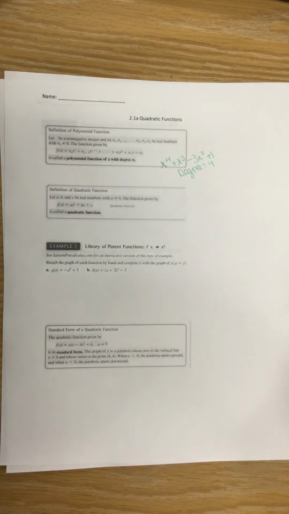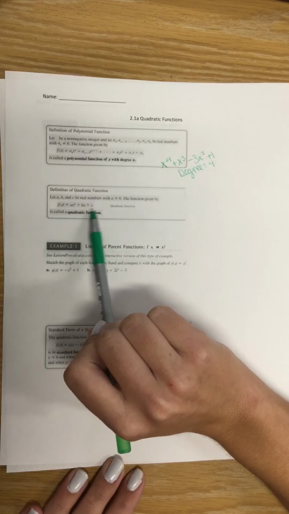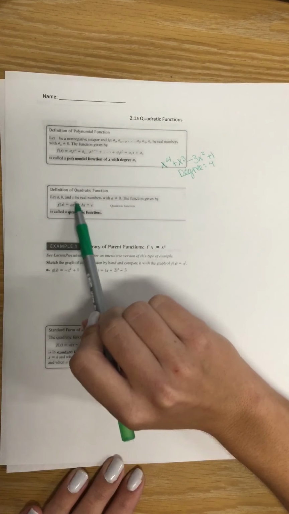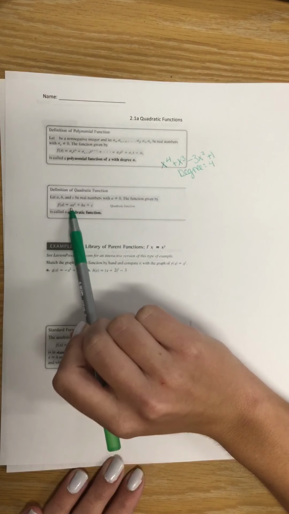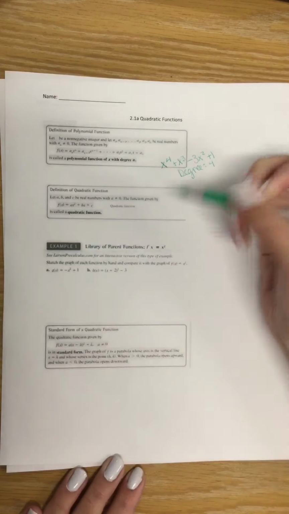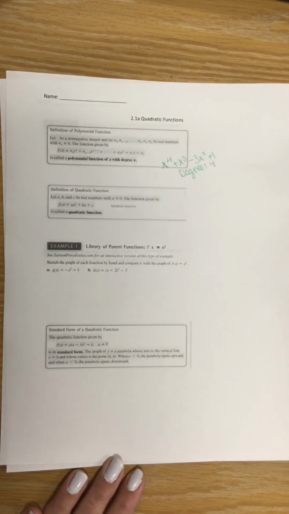But that's just a little bit of an overview. Today we're going to be jumping directly into quadratic functions. These are a polynomial with the highest degree of 2. So the highest exponent that we have here is a 2. This is called a quadratic function.